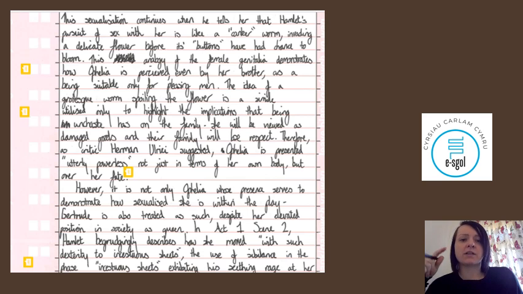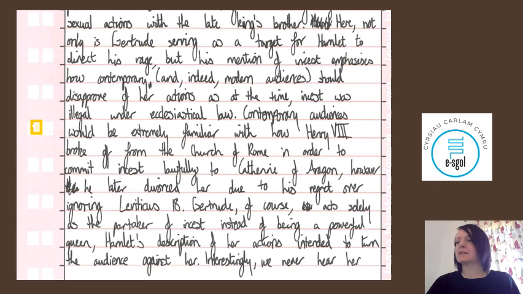Okay, so this sexualization continues when he tells her that Hamlet's pursuit of sex with her is like a cankerworm. Oh, we've done that, sorry. However, it's only Ophelia. Sexual action with the late king's brother. Here, not only is Gertrude serving as a target for Hamlet to direct his rage, but his mention of incest emphasizes how contemporary and indeed modern audiences should disapprove of her actions at the time. Okay, so thinking about different audiences here, so you've got your AO3, really clear, really perceptive comments being made here, okay, with the AO3.